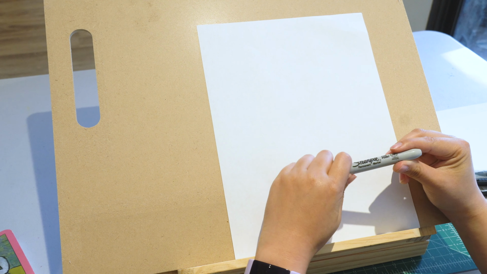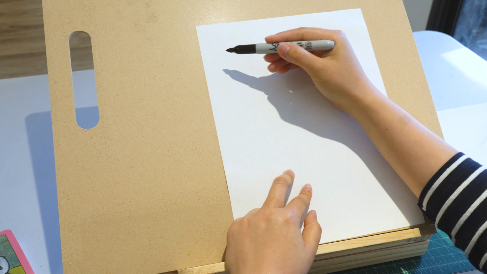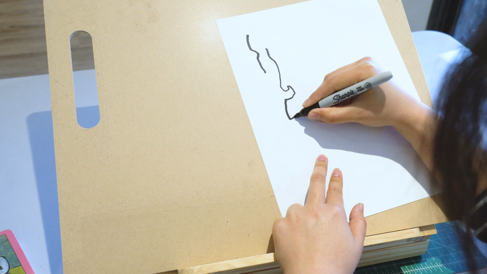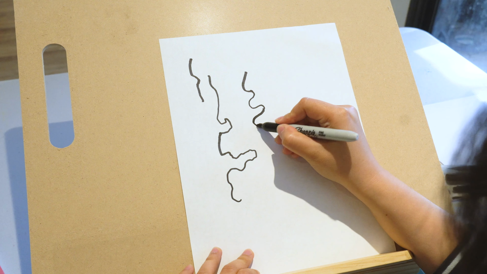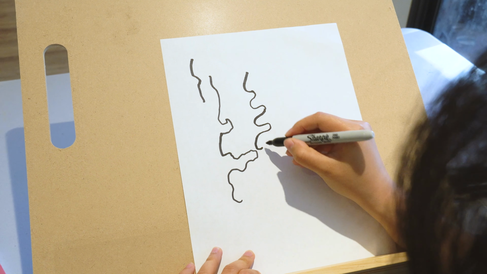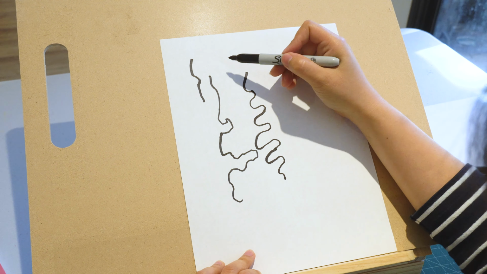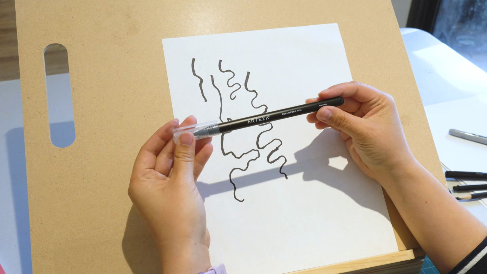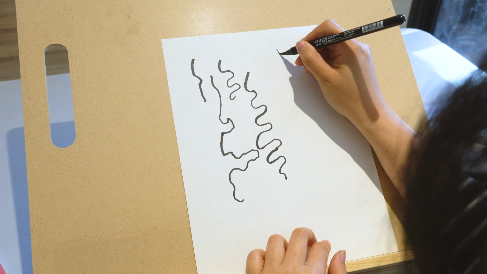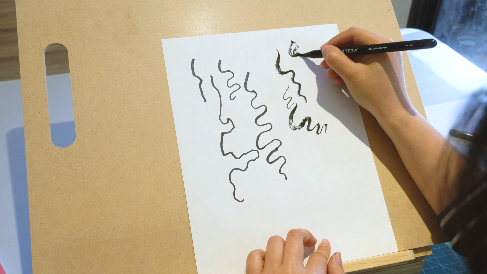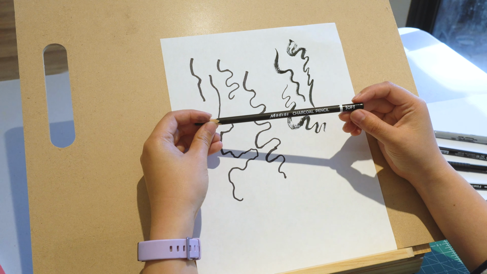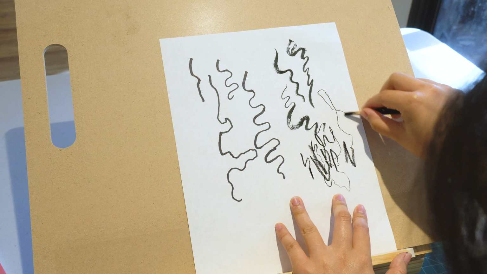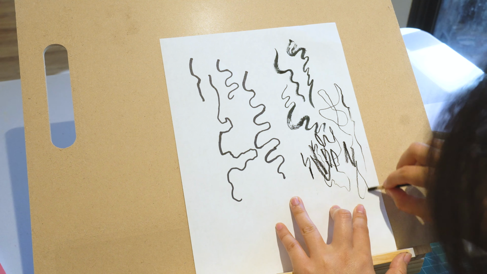So we can use a Sharpie with fine point to create various lines. Okay? You can experiment with the tools before you start. It's very important for artists to know your tools. Okay, that's the Sharpie. We can also use a brush pen. We can also use a soft charcoal pencil. Experiment with your tools before you start drawing.